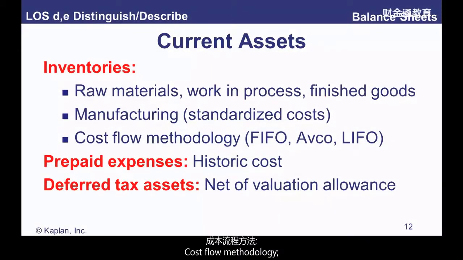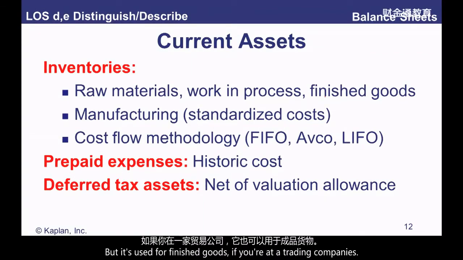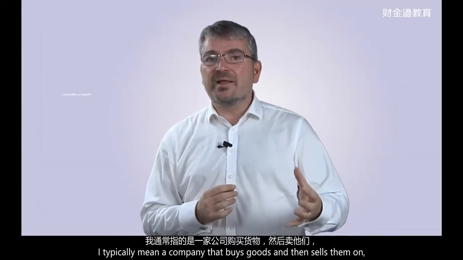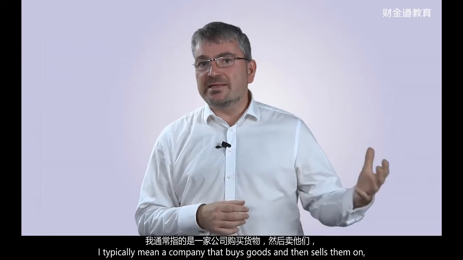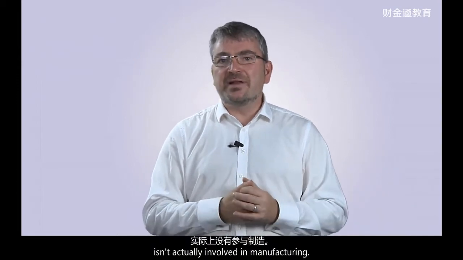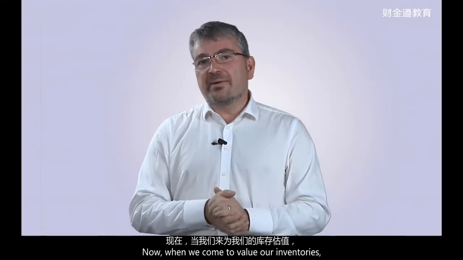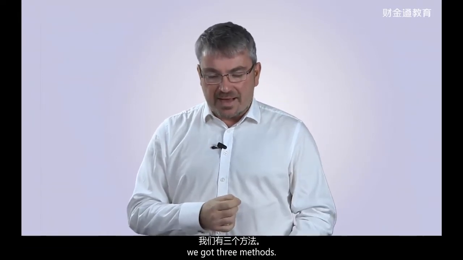Cost flow methodology is often used for our raw materials, potentially if we're a manufacturing company, but it's used for finished goods if you're a trading company. And when I say a trading company, I simply mean a company that buys in goods and then sells them on, isn't actually involved in manufacturing. Now, when we come to value our ending inventory, we've got three methods.